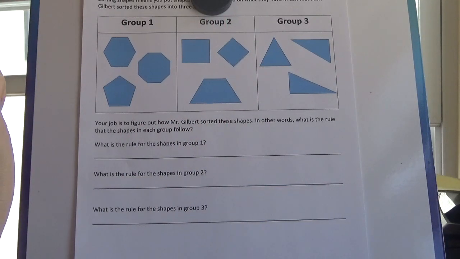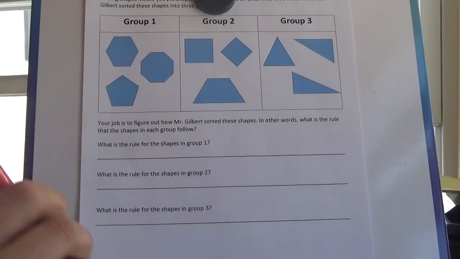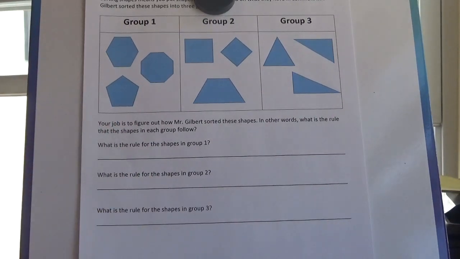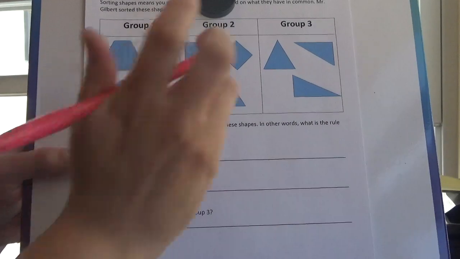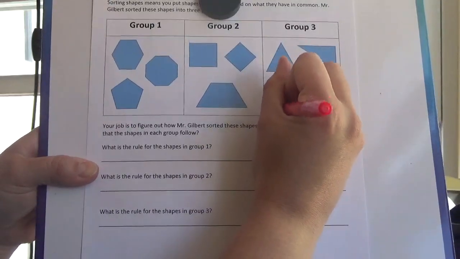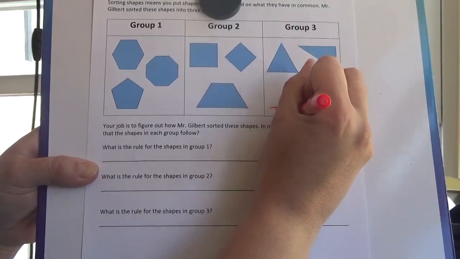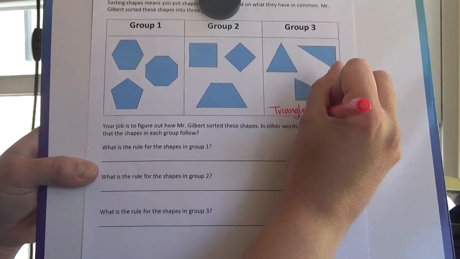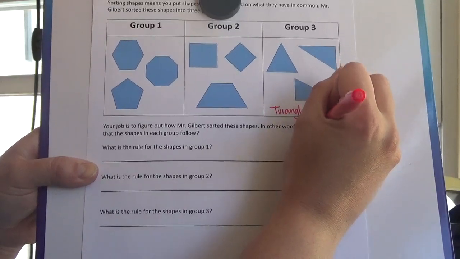And I think that for me, I'm going to write a couple of things down until I can actually think about the other groups, okay? And I'm just going to make some notes here. So I think these are triangles, and I'm going to write in here 3 sides, 3 vertices.